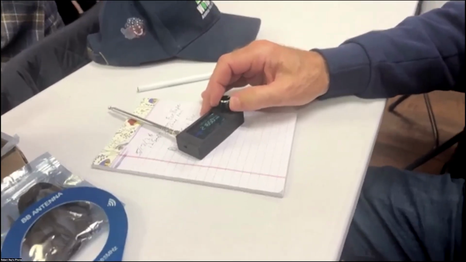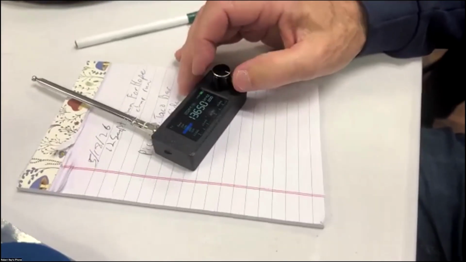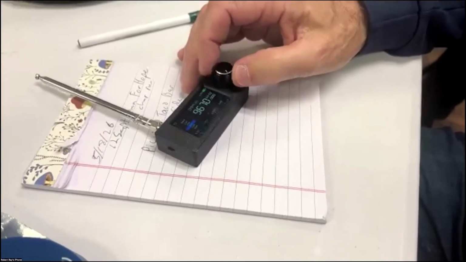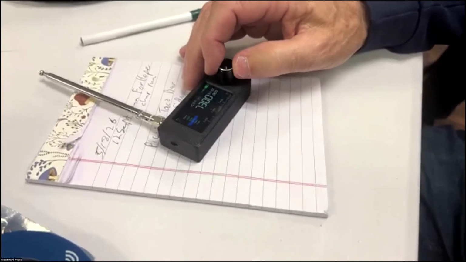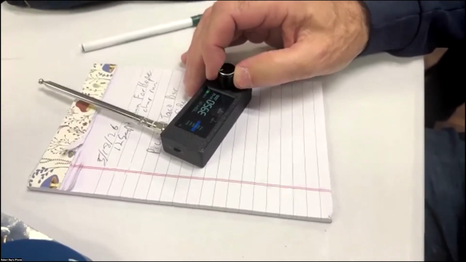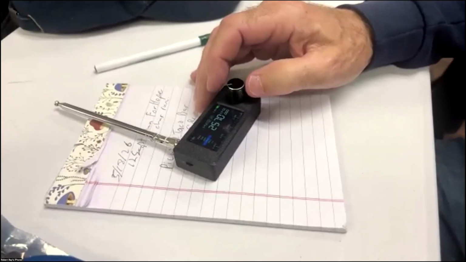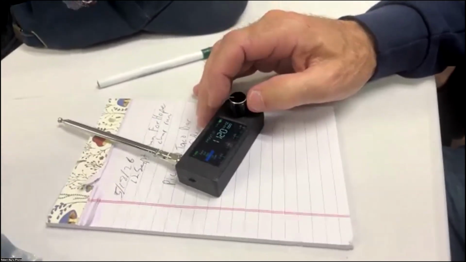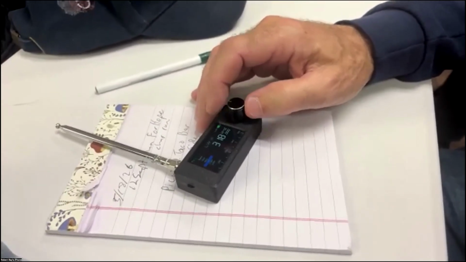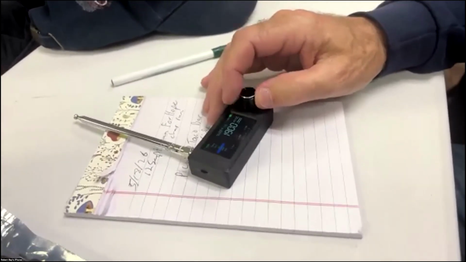It'll actually give a message that it switches to single sideband and all that. But it's actually the second one I bought because the first one didn't work, and then I decided to try again a few months later. Yeah, loading single sideband there.